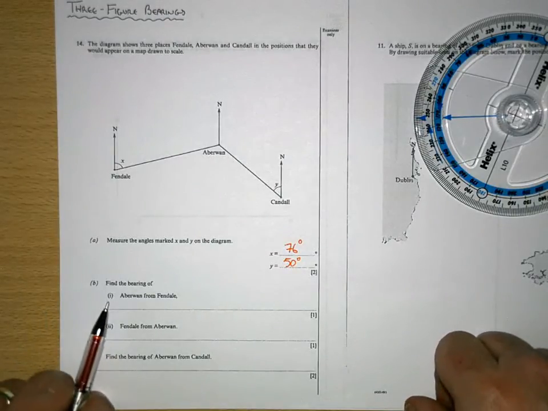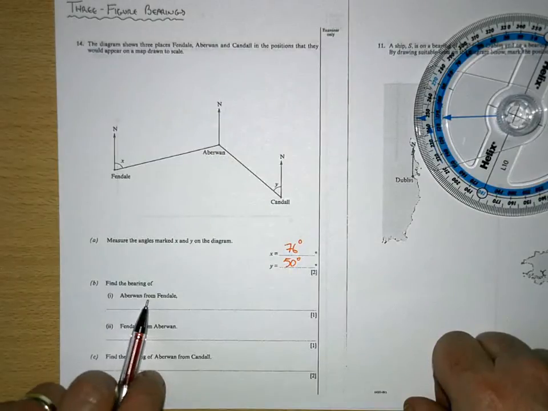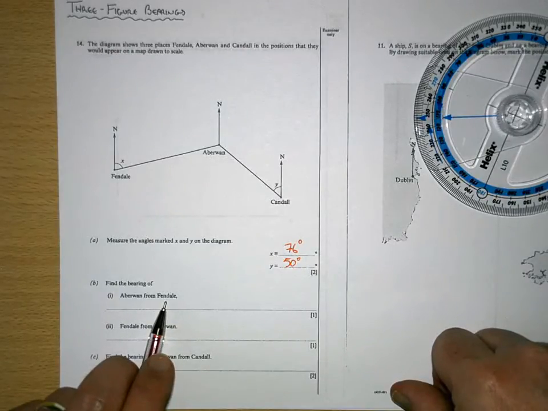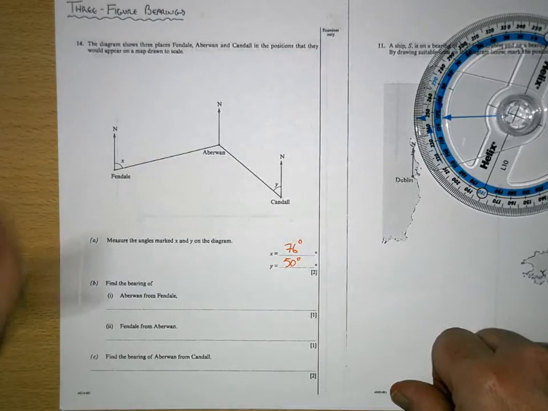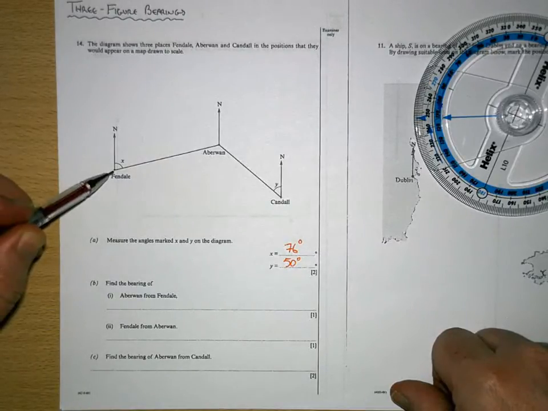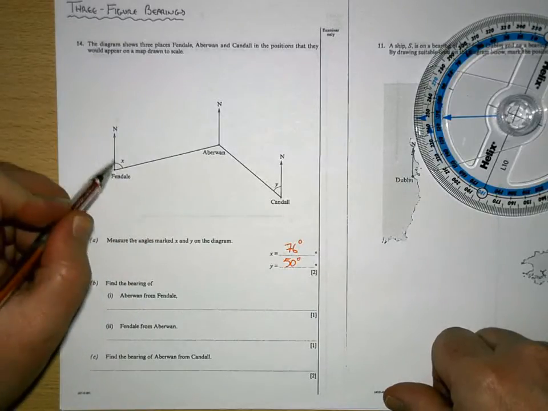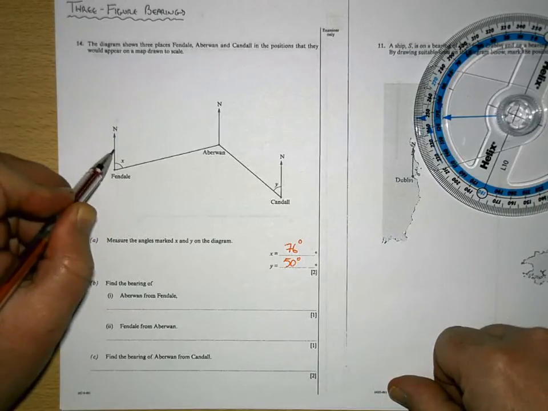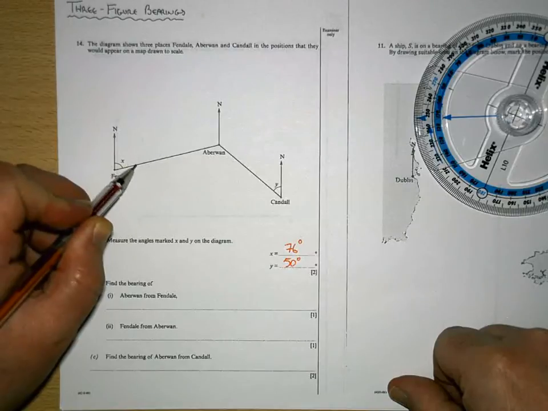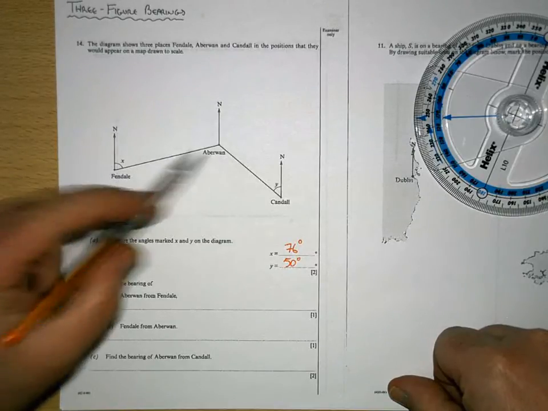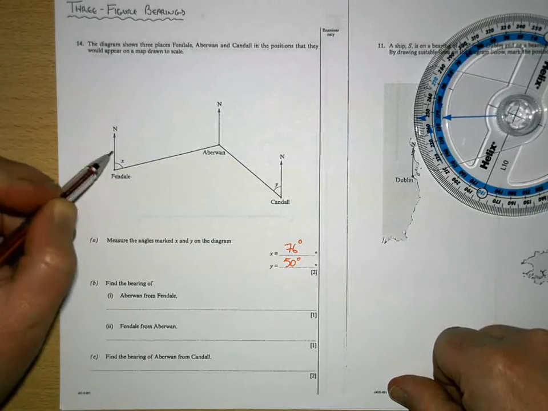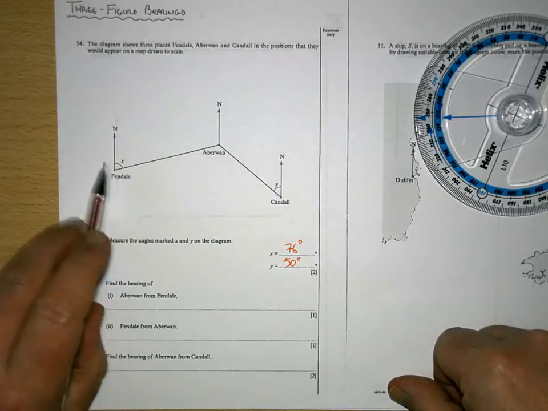Now the first bearing that you have to find is the bearing of Aberwan from Ferndale. The way that is written is telling you that you are standing at Ferndale and you want to find the bearing from Ferndale to Aberwan. If you're standing at Ferndale looking north, and then you turn your head until your line of sight is pointing towards Aberwan, the angle that you turn through is the bearing, and you can see from the diagram that the bearing in this instance is actually angle X.